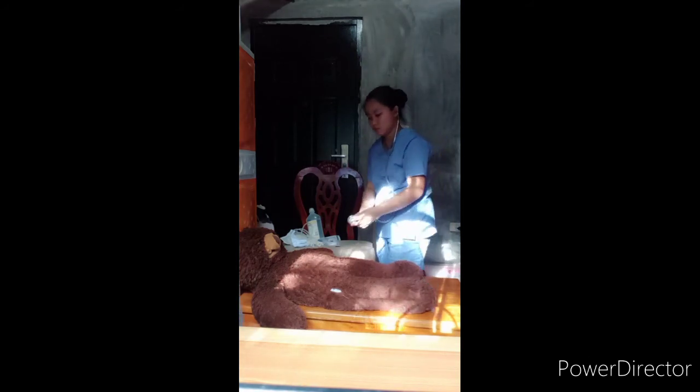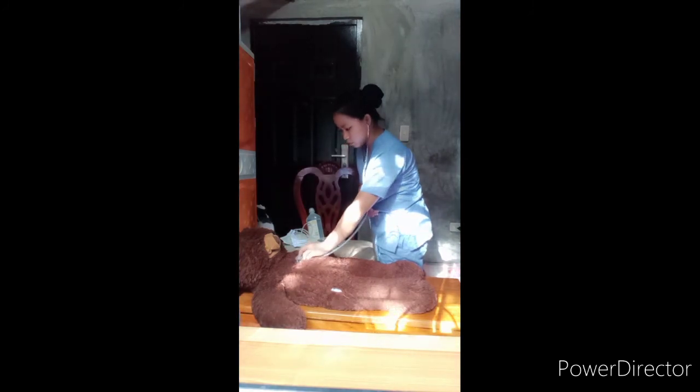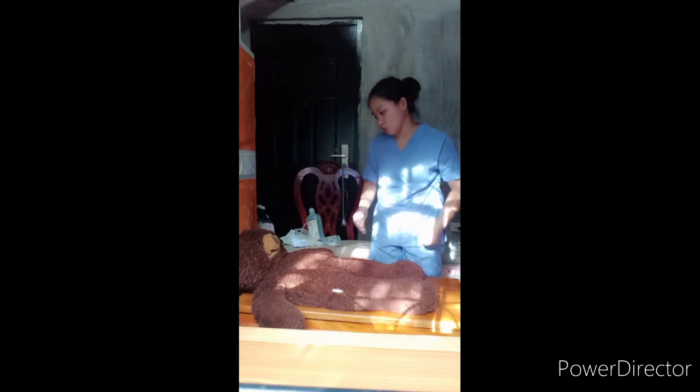So, ma'am, could you give me a thumbs up if the breathing is easier? Okay, thumbs up. And then next is let's ask the patient if breathing was easier. So, after that, let's auscultate the lungs and compare the patient's respiratory assessment before and after suctioning. And then next is let's observe the character of the airway secretions.